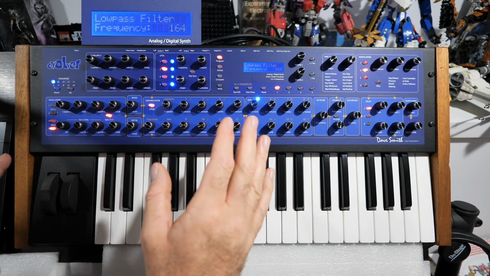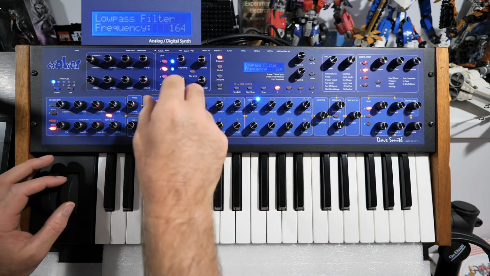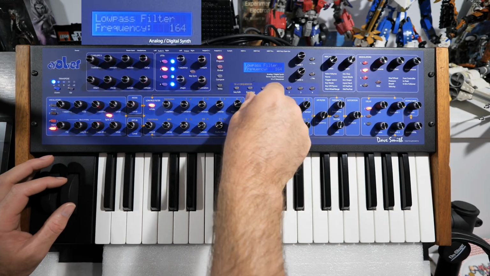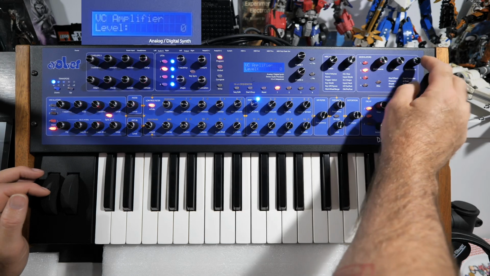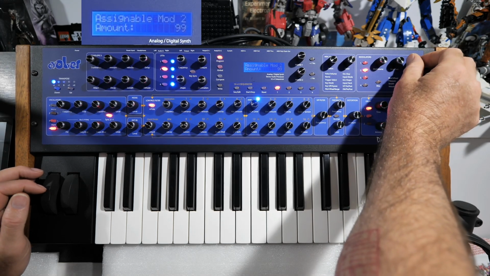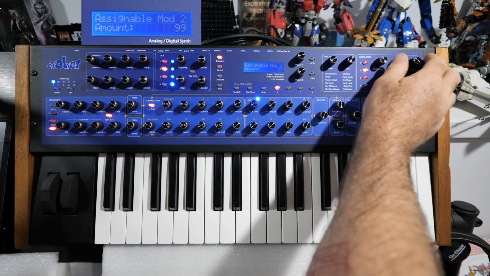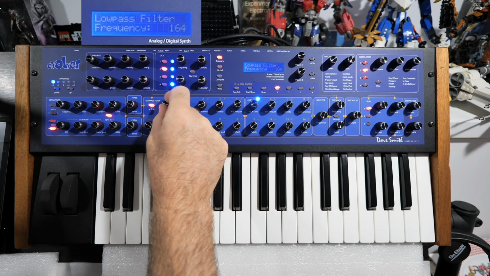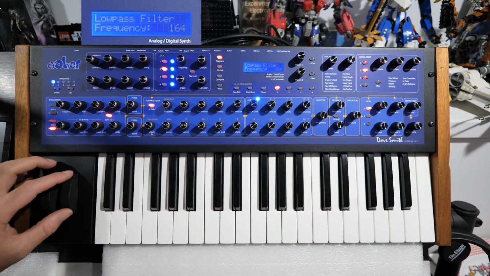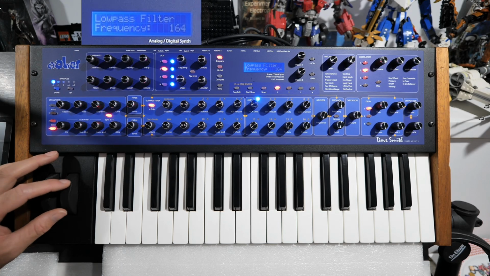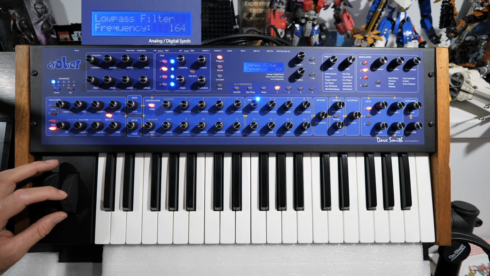Now this is a thing that's a little bit weird. Let's bring this down. Right, so for the mod amount, it goes up to 100, but my filter amount is 164. So I can never actually completely close or open the filter with the mod wheel.